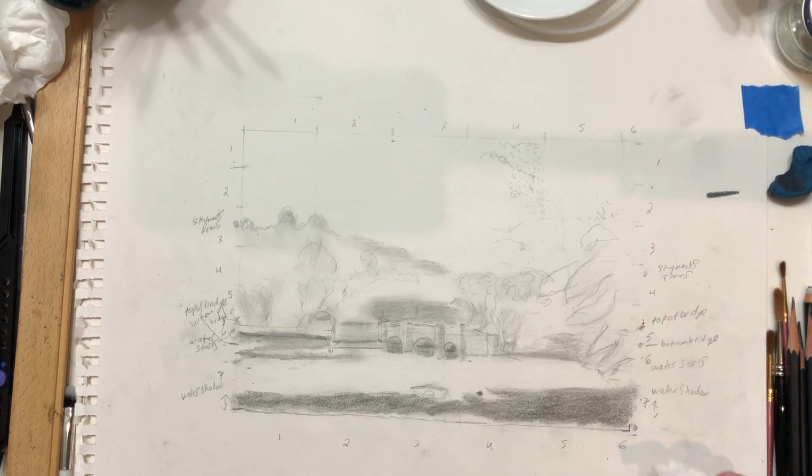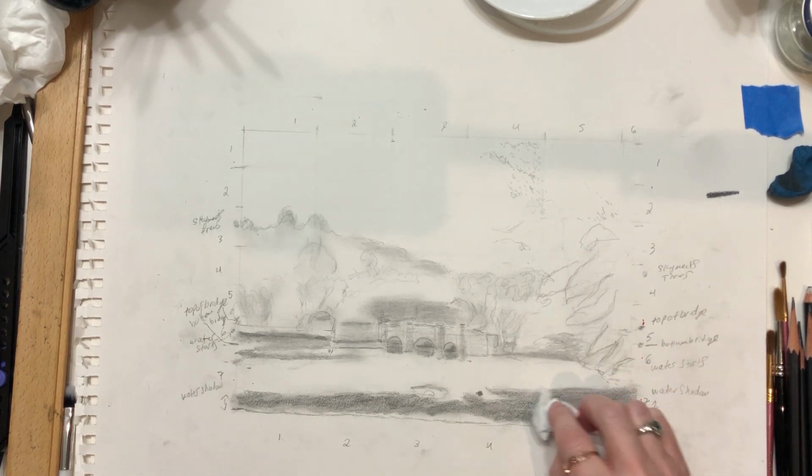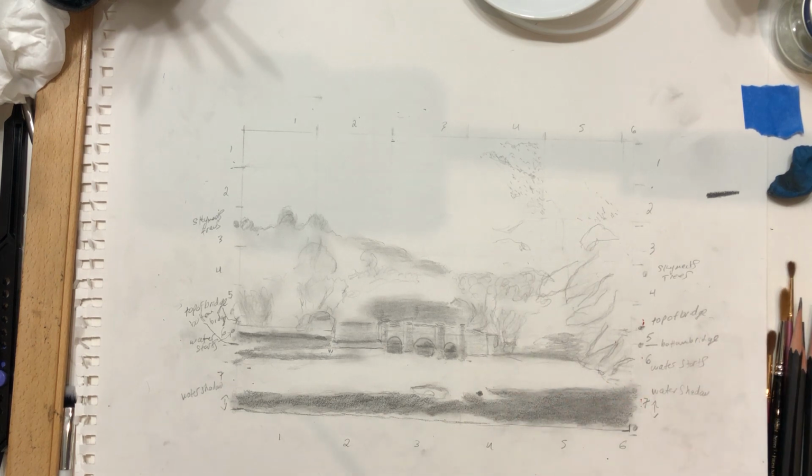So when I want to get rid of the texture of the paper, I can blend a little bit more. The only problem with that is that I am going to take off some of the value when I do that. Let me just try with the blending stump and see what happens.